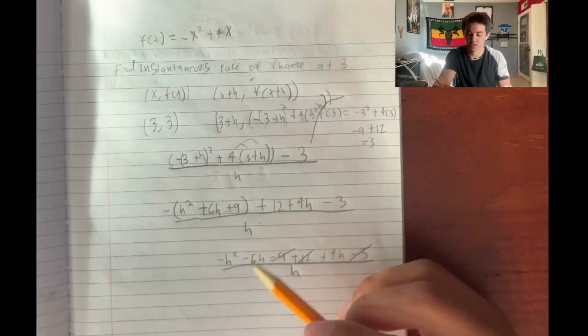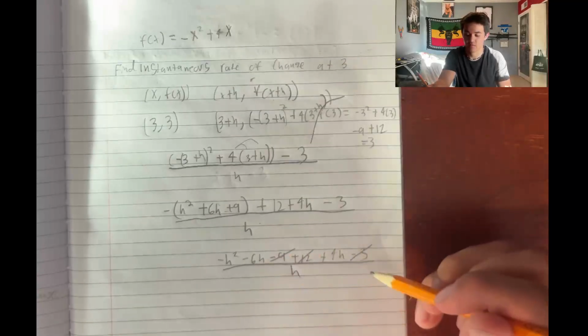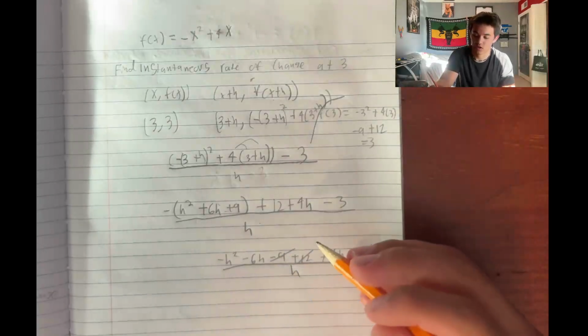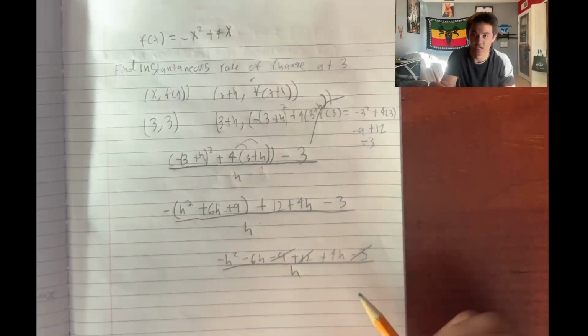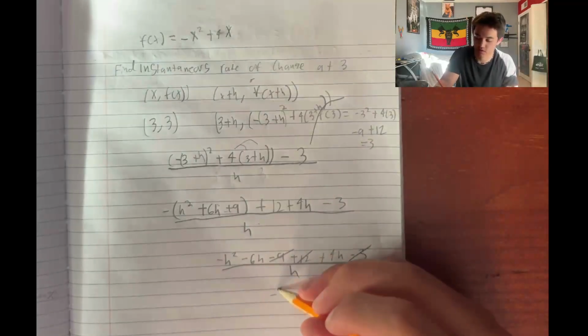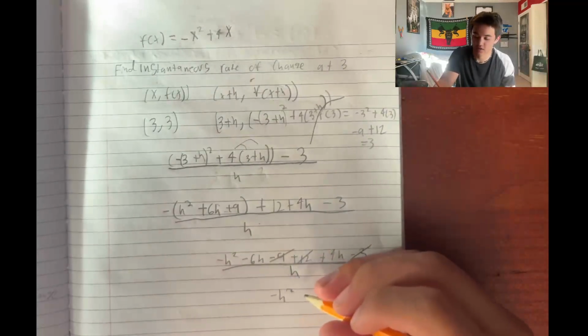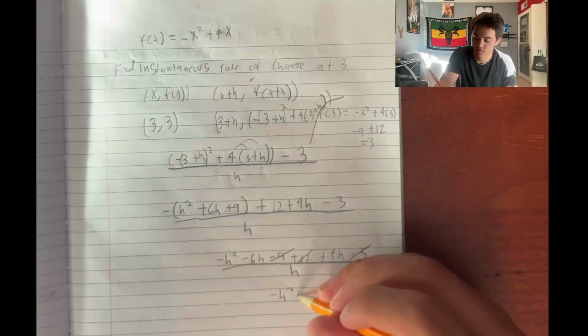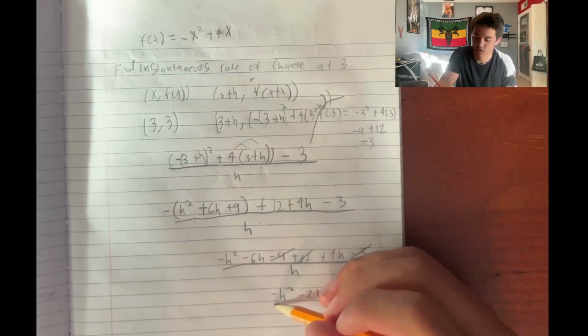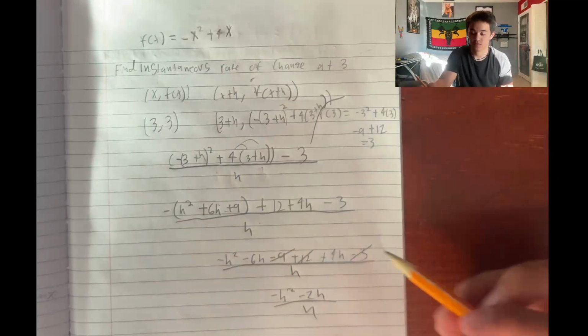Now we got negative h squared minus 6h plus 4h. So we can combine terms, negative 6h and 4h. So this turns into negative h squared minus 2h over h. Let me move this up a bit.